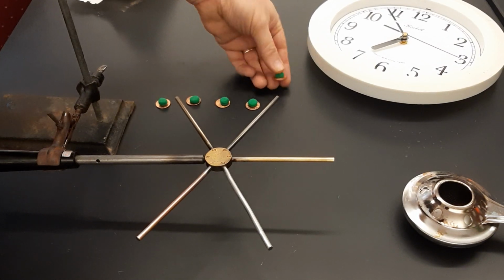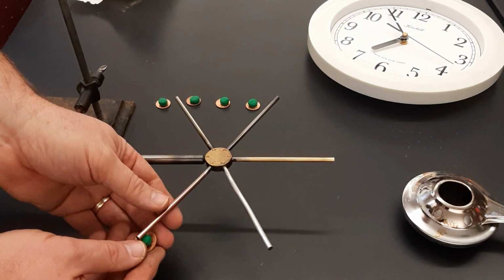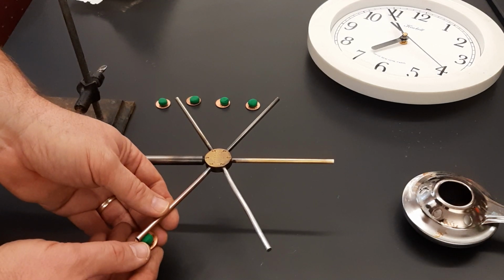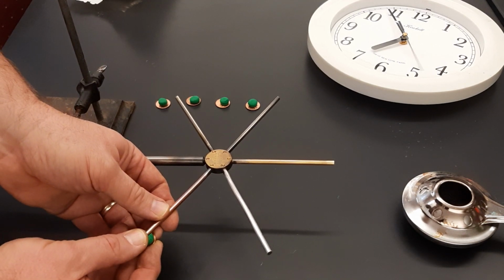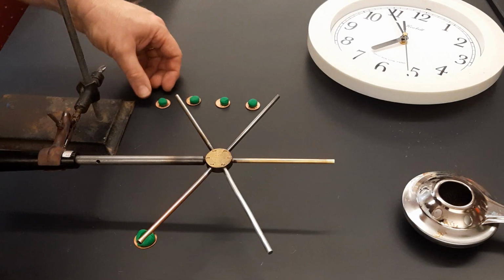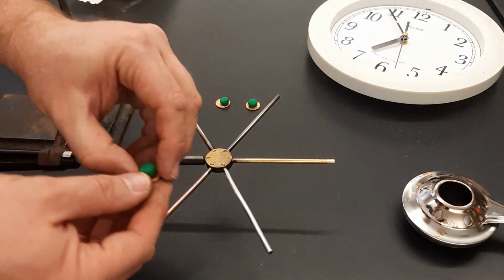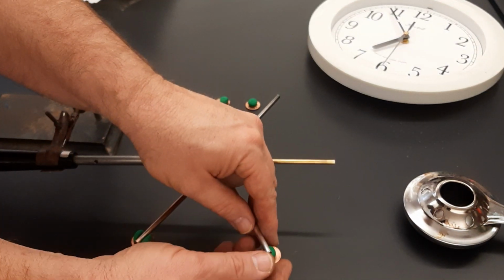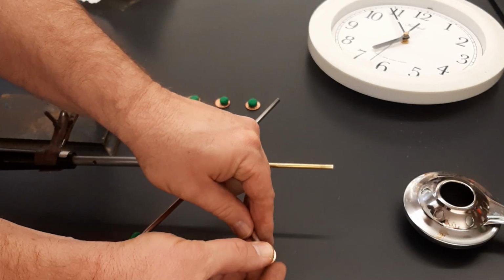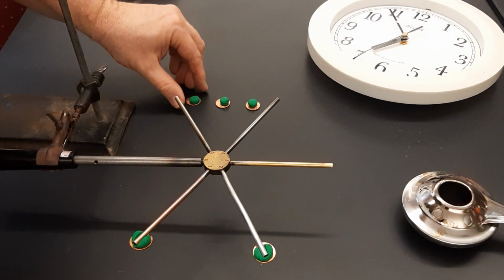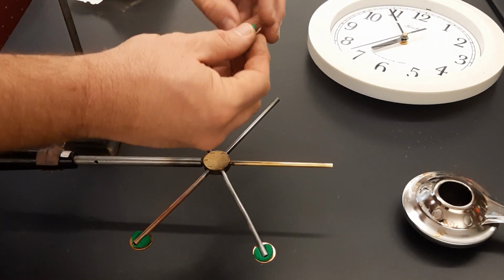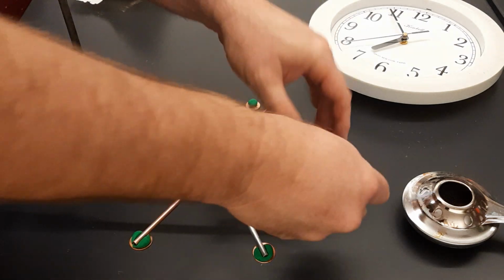So why don't I start right over here with copper. I'll push it all the way on through like that, and try to do the exact same thing for all of these here. And if I do that, hopefully we'll get some good results.